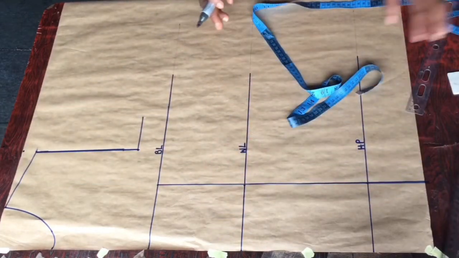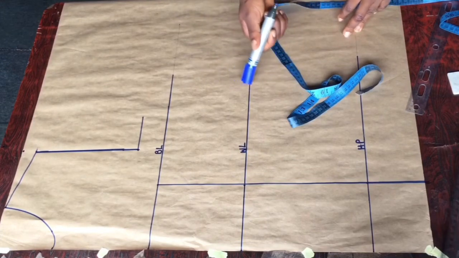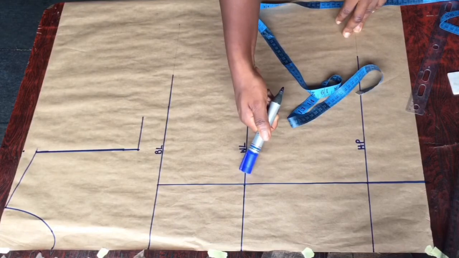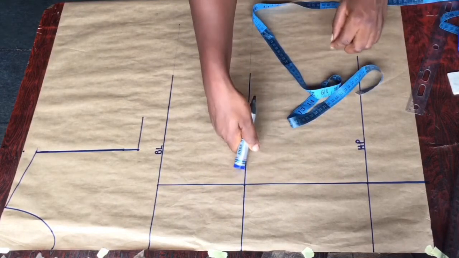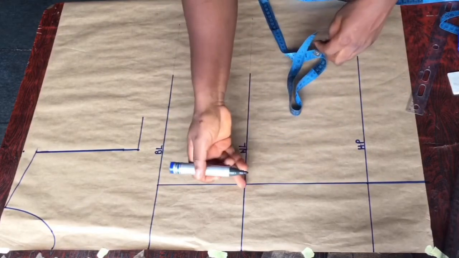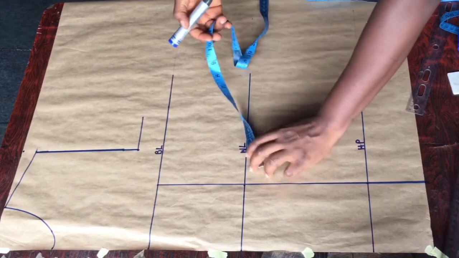So now on my waistline, I am going to mark out half inch, making it 1 inch. So I am going to use my tape to mark out half inch on both sides like so.